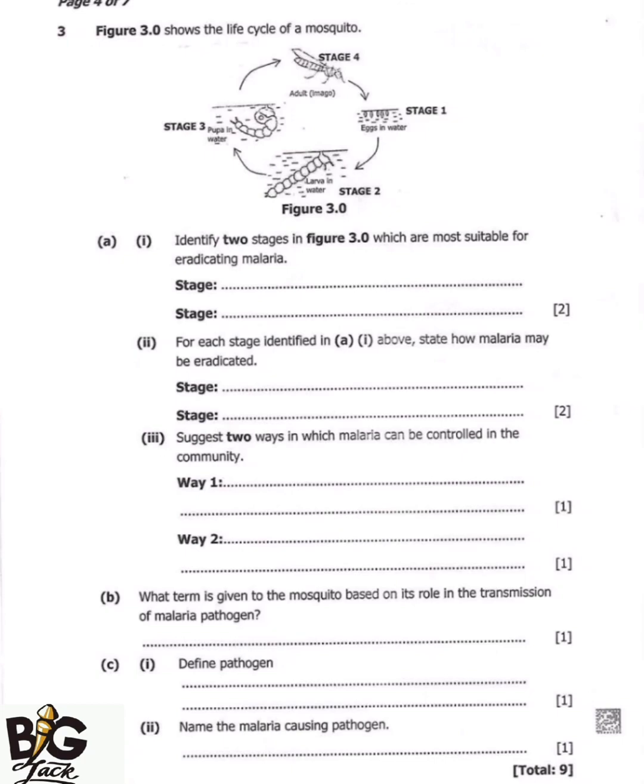Then as for question C, Roman numeral 1 is saying define pathogen. A pathogen is just a disease-causing organism. Then Roman numeral 2 is saying name the malaria-causing pathogen. The malaria-causing pathogen is called the Plasmodium. So the Plasmodium is the pathogen which causes malaria. So that was the last one.